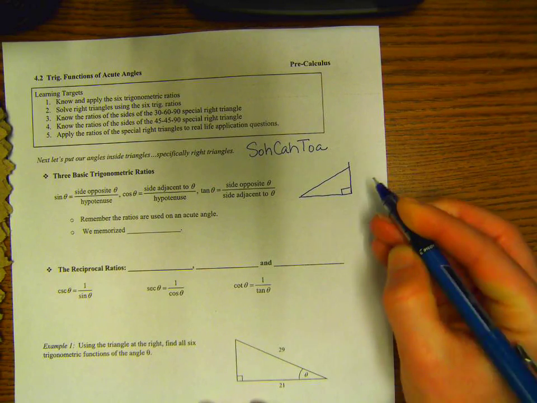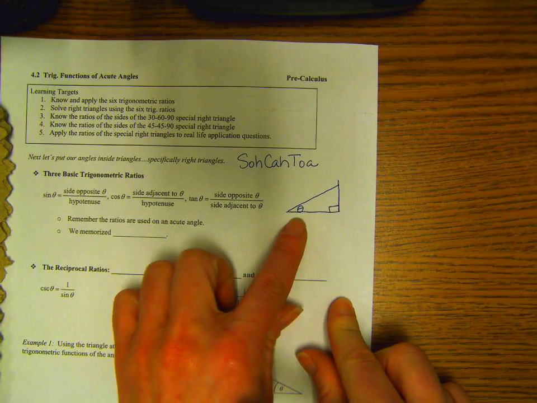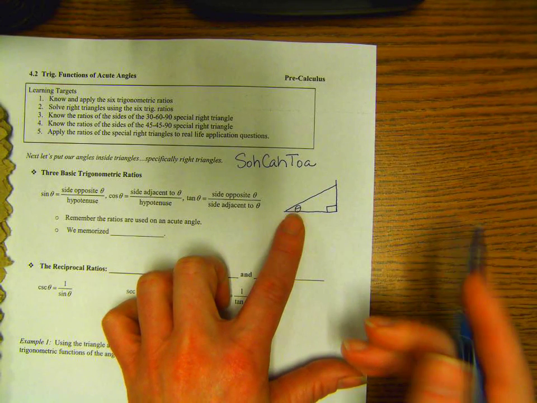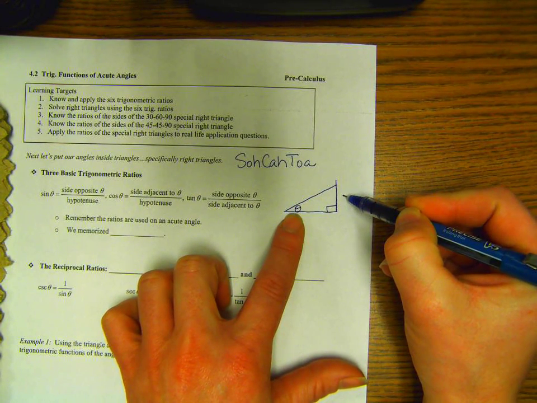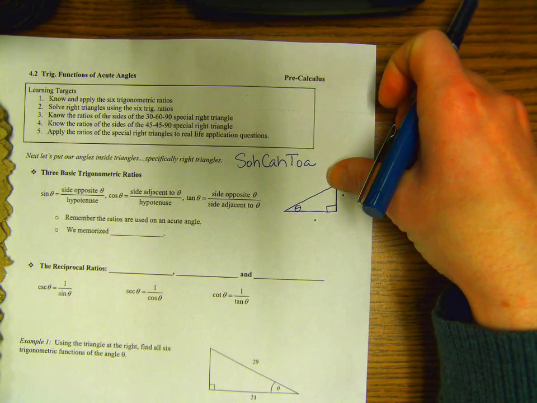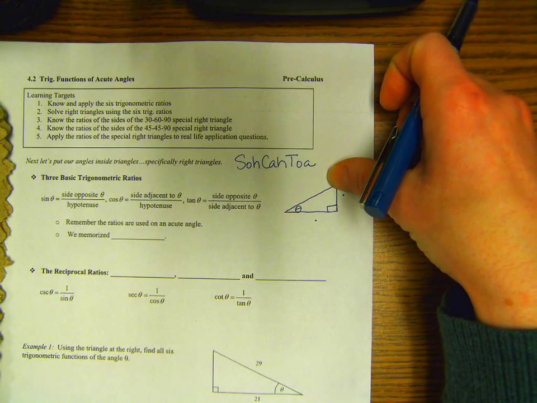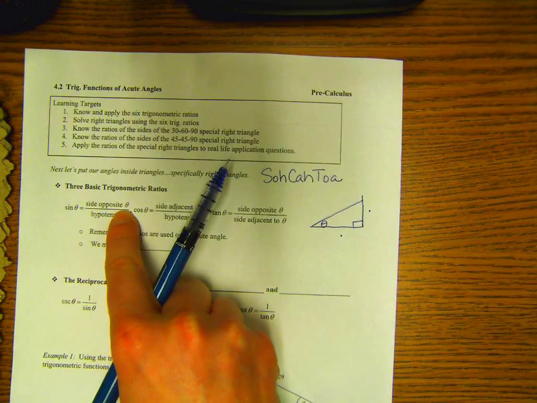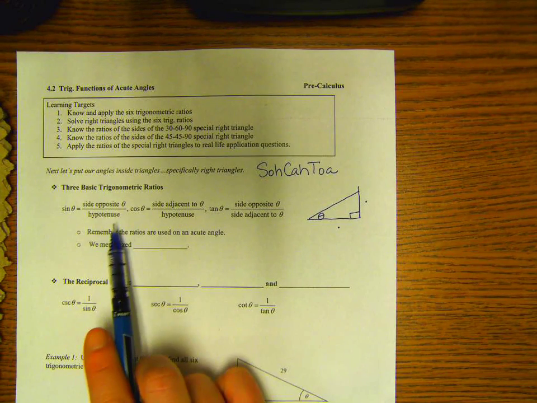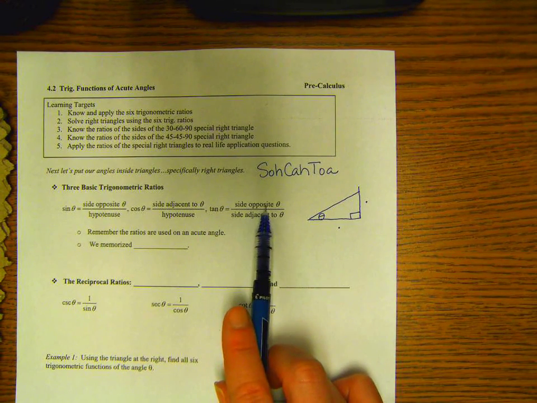For instance, if the angle is down here in the corner, the hypotenuse is always opposite the 90-degree angle. But if the angle is here, where my pen is, that's the opposite piece, and this is the adjacent piece. But what if I moved the angle up here? Then the bottom is the opposite. This is why we say opposite the angle, because it depends on what angle I'm referring to. So sine is the side opposite over hypotenuse, cosine is side adjacent over hypotenuse, tangent is opposite over adjacent. And we memorized.